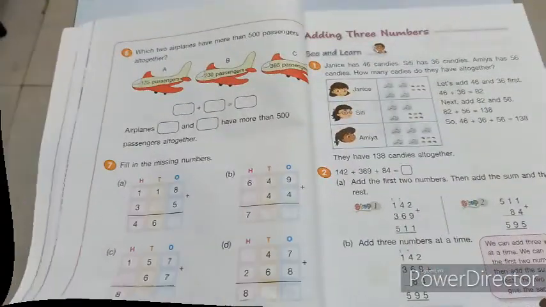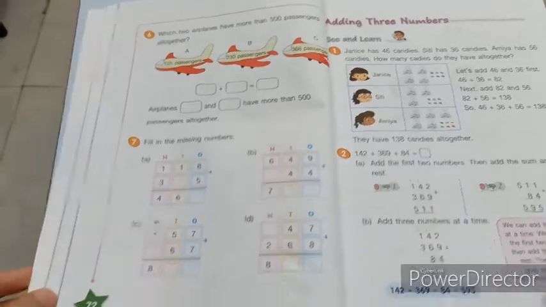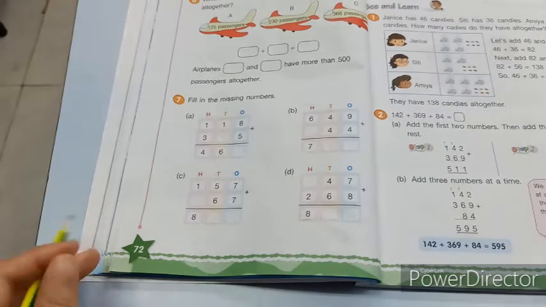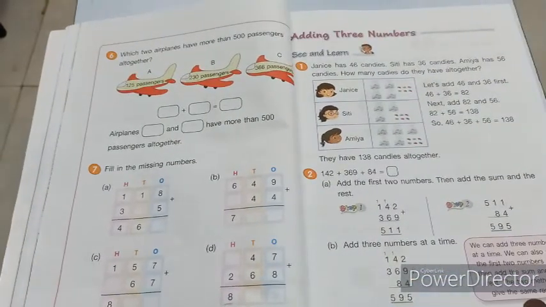Okay, grade 2. Did you understand the video clip? I hope you learned something. Now, can you get your math book and open on page? Okay, we can now go to page 72. This one, page 72. And now we can read the exercise.